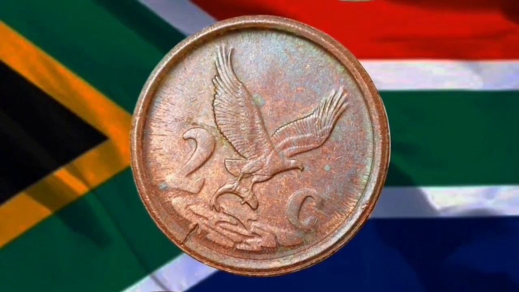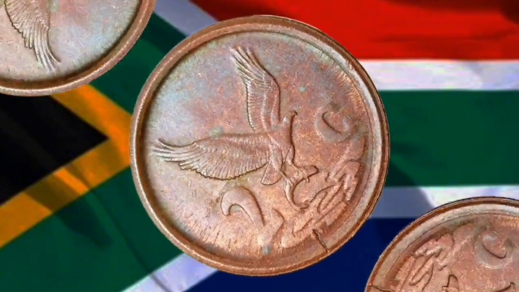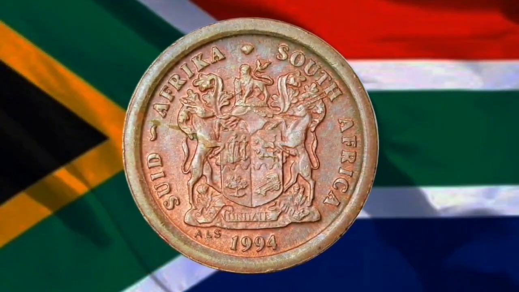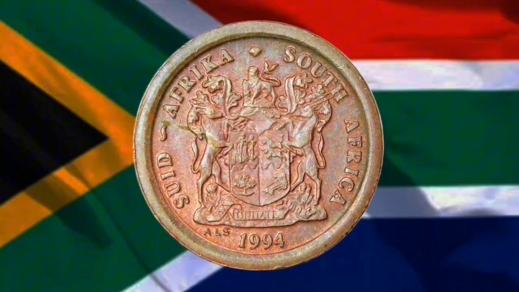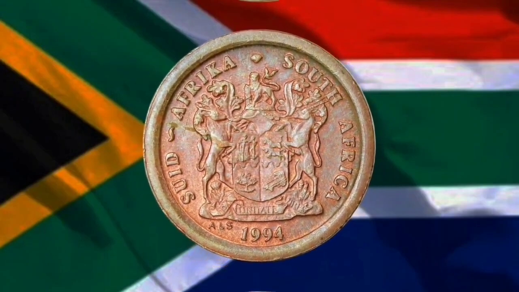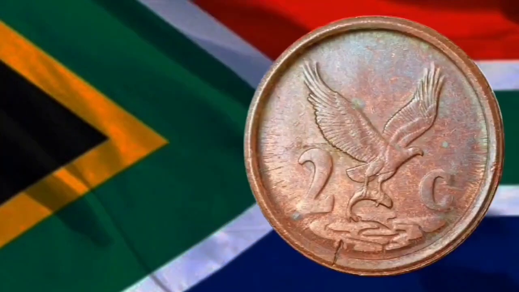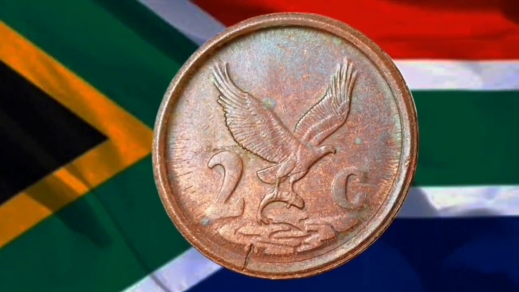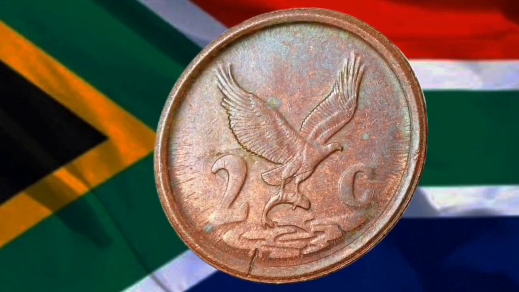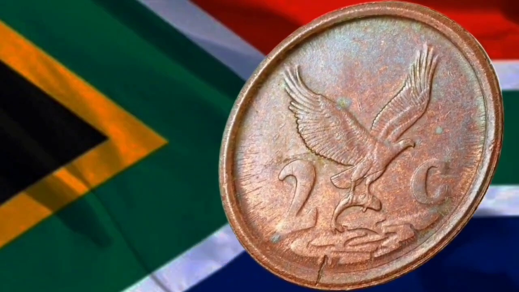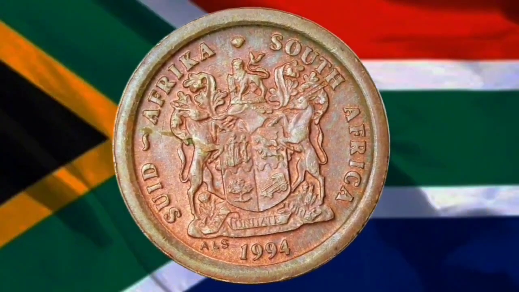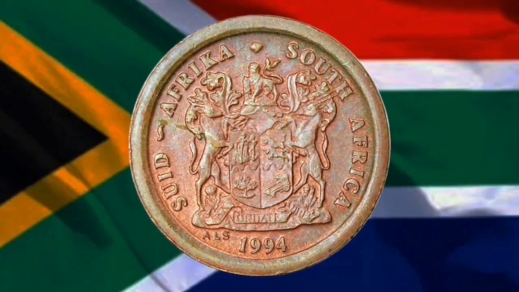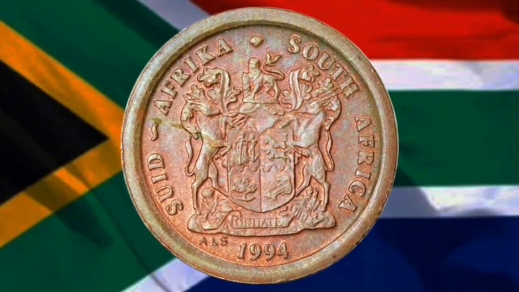While circulated examples of the 1994 2 cents coin may only fetch a few dollars depending on condition, uncirculated and rare error versions have reportedly reached astonishing prices. In rare cases, and under the right market conditions, collectors have valued special versions of this coin at up to $3 million. This valuation isn't for just any 1994 2 cents coin, but for coins that meet very specific criteria: exceptional condition, rarity, documented provenance, or striking anomalies.